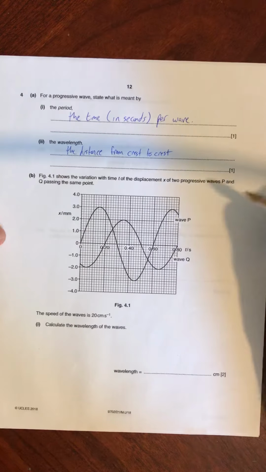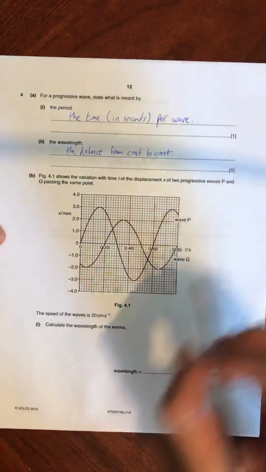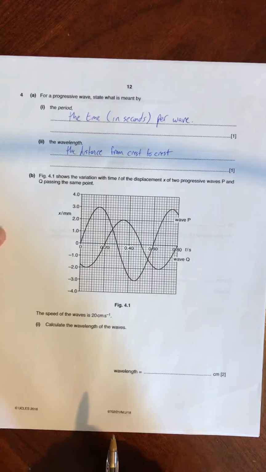The question goes on to give us this figure. It says figure 4.1 shows the variation with time t of the displacement x of two progressive waves P and Q passing the same point. And it says the speed of the waves is 20 centimeters per second. We are to calculate the wavelength of the waves.